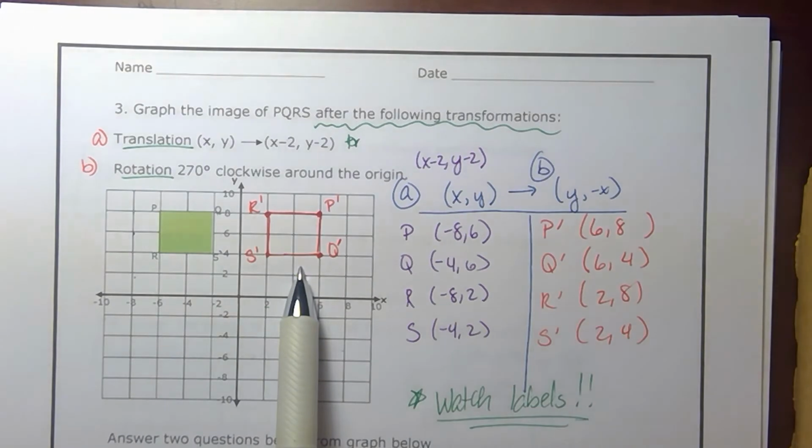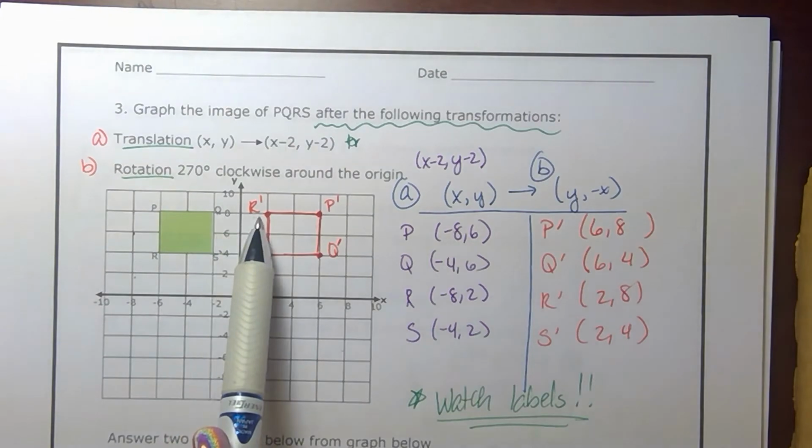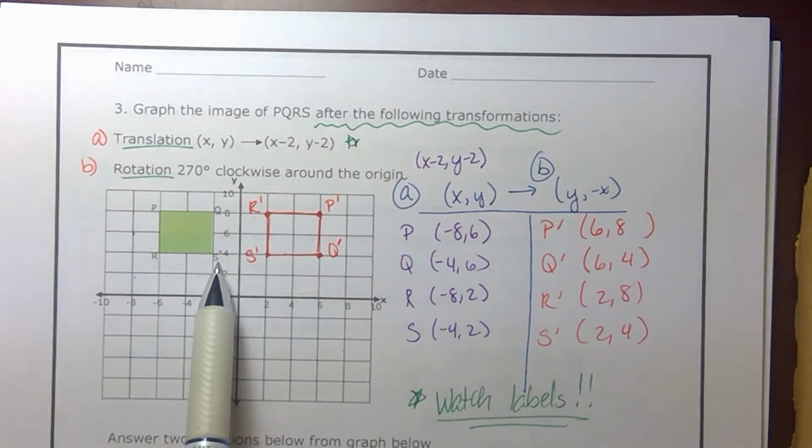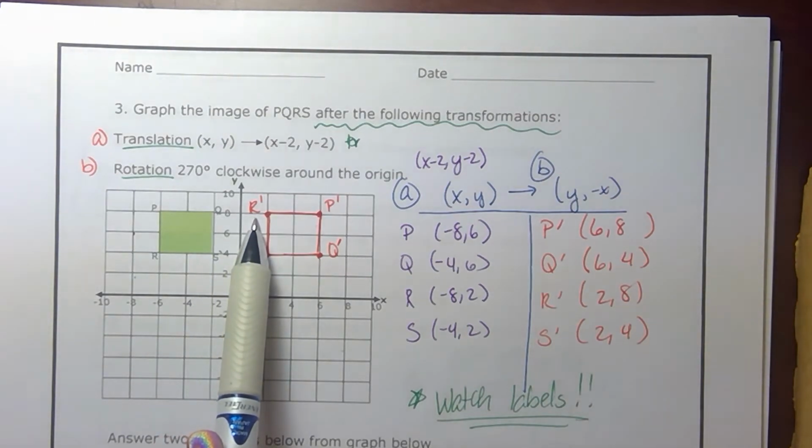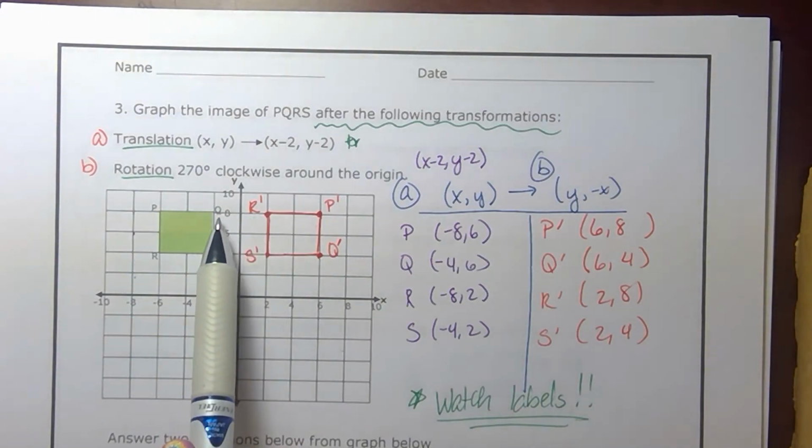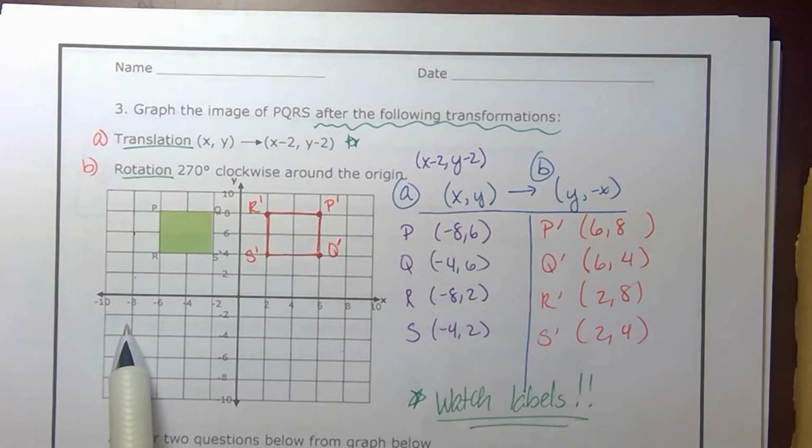If you don't label your vertices, I won't know whether or not you got your translation correct, because if I look at this, this could be a reflection, except that the points are not in the correct place for a reflection. If this were a reflection, this would be Q prime instead of R prime. If I have a rotation, Q rotates down, over, and then to the bottom.